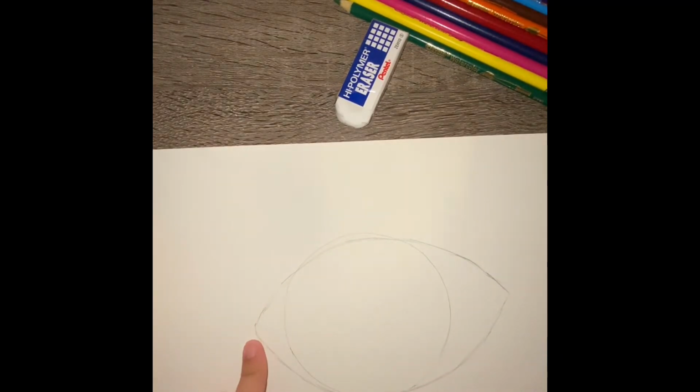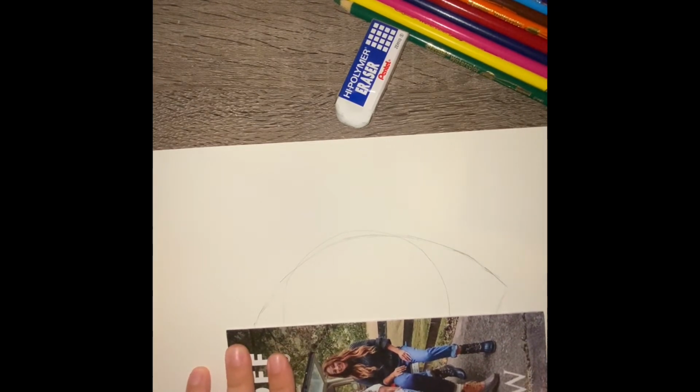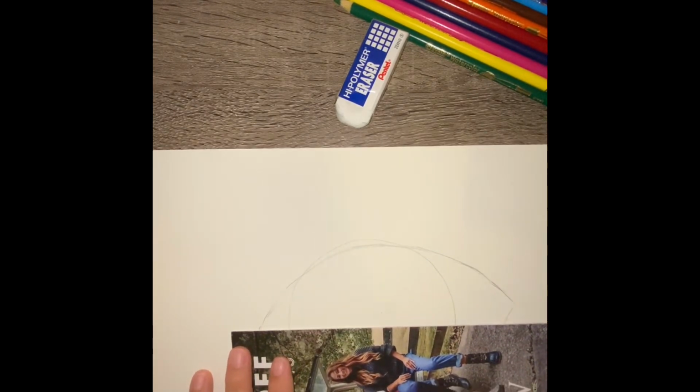For the next step, you're going to want both ends of the eye to be linear. So you're going to want them both to be the same. As you can see, I use my homemade ruler to line it up, and now I'm going to go back and fix that.